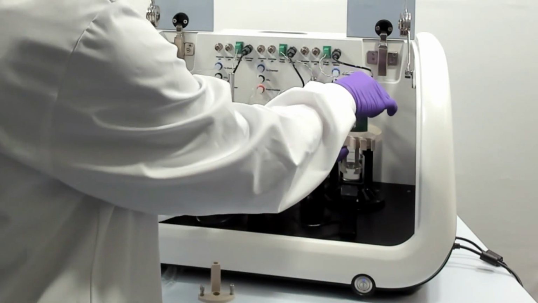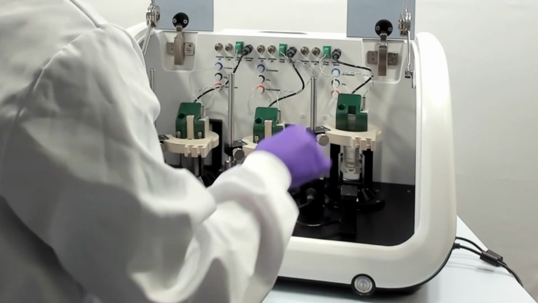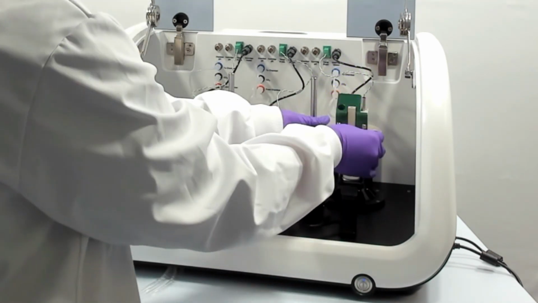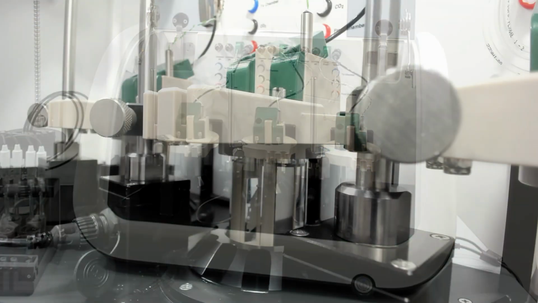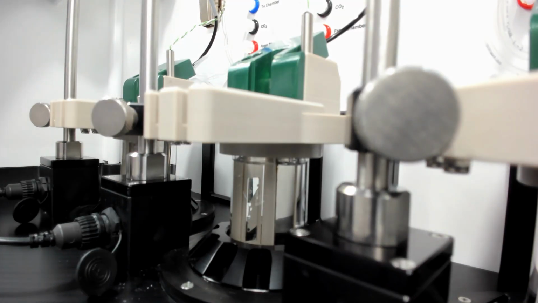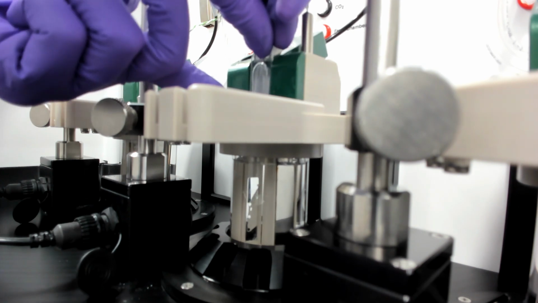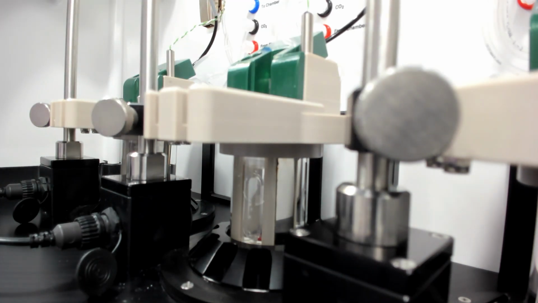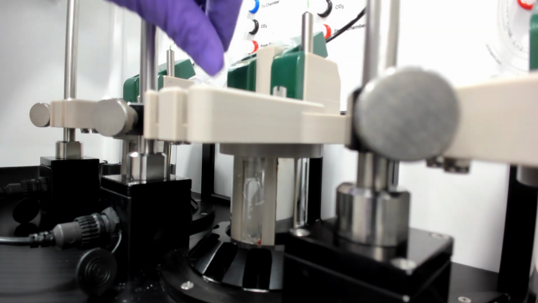So in this scenario, the cartridge acts as the subcutaneous space, and the outer chamber acts as the interstitial fluid, or the uptake to the blood and lymphatic vessels. So if we look here, we can see us entering the cartridge into the cartridge holder, and then putting the probe holder back in place and securing it with the pins.